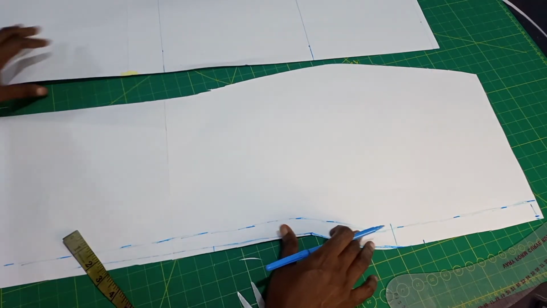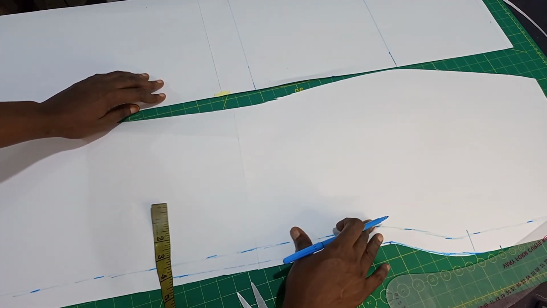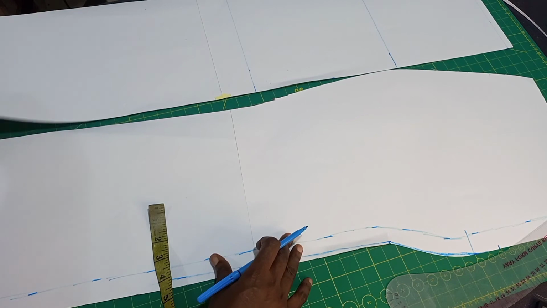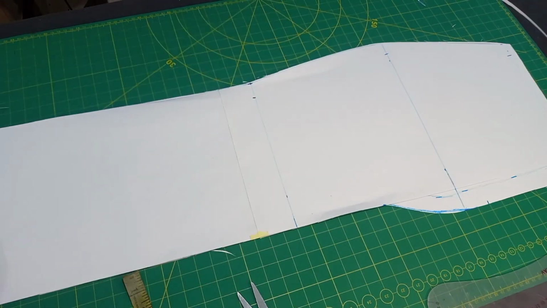So this is how to draft a basic skirt pattern. Now we are done with this tutorial.